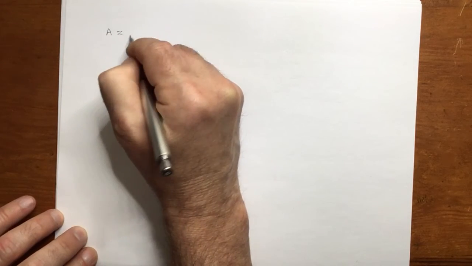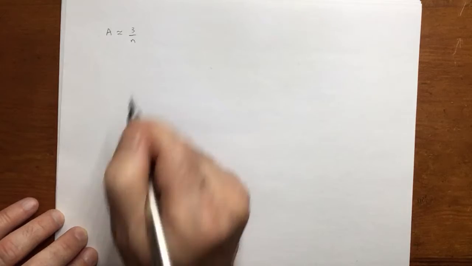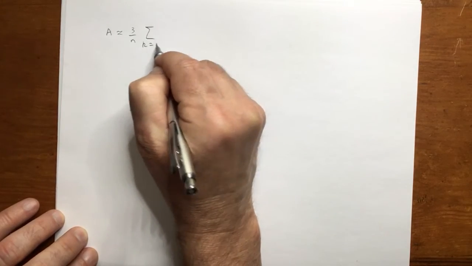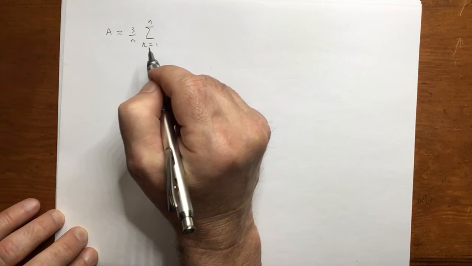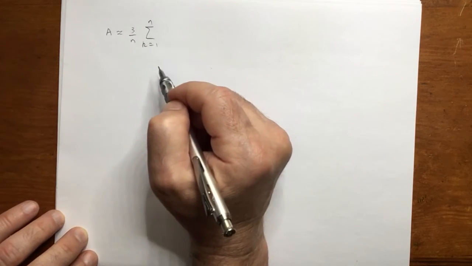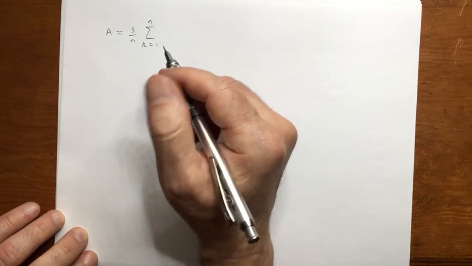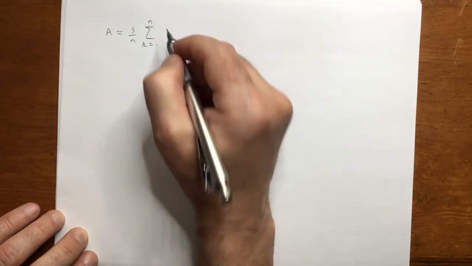Let's do this. The area is approximately, I'm going to pull that 3 over n out in front, and I have the summation from k equals 1 to n. Now squaring the 3k over n minus 1, you can do that fairly quickly, and then adding a 1 to it.